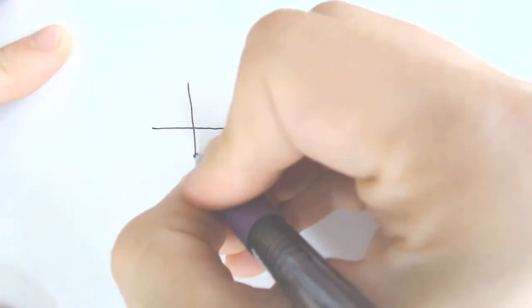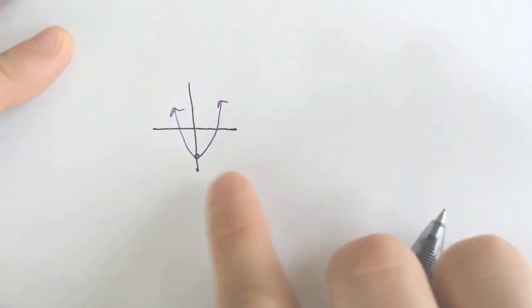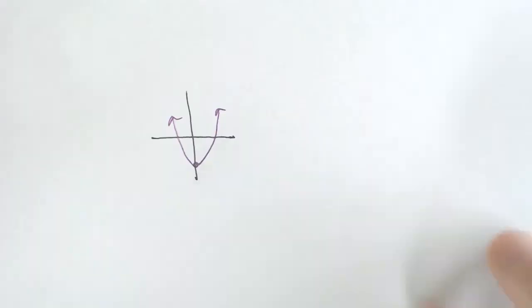Let's see, what else do we got? Oh, we got even versus odd. So you need to be able to look at a graph and just automatically know if it's even, and it's even if it is looking like this, if it's symmetrical and it folds over butterfly style. So this would be considered even.